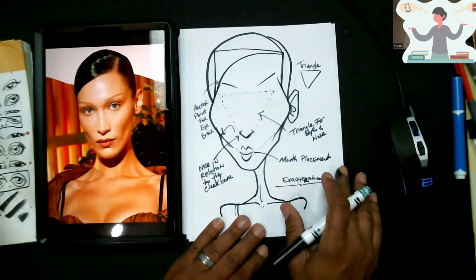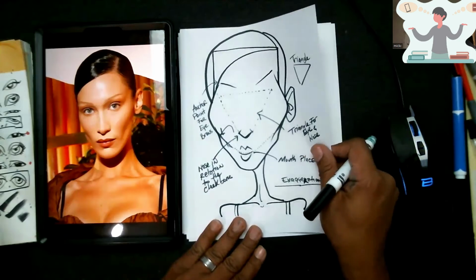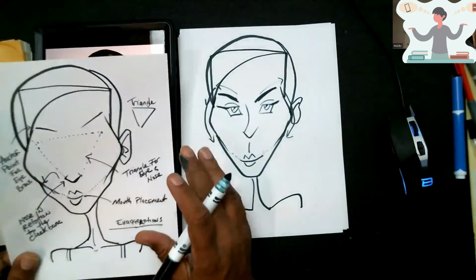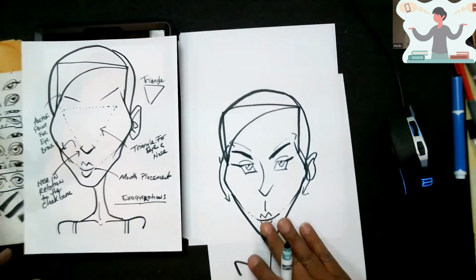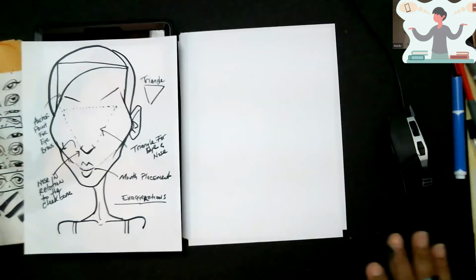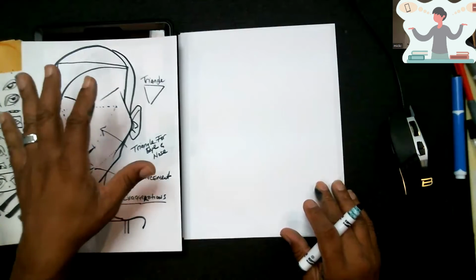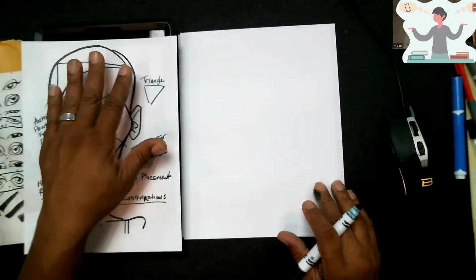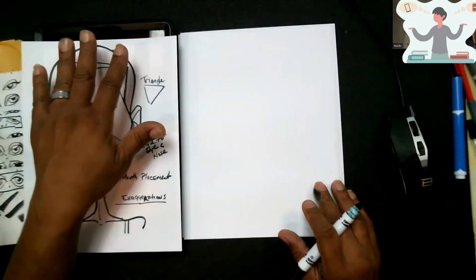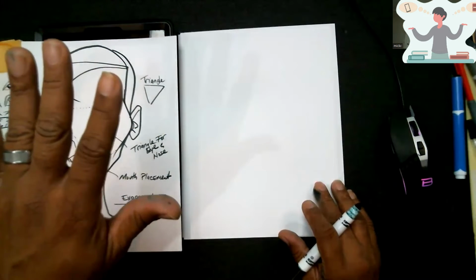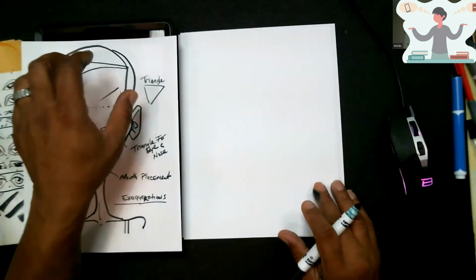So if I take this paper and I put it aside, I'm just going to cover this up for a minute because it's not really necessary. In order to draw a person that has a triangle face shape, I have to give him a wide forehead.